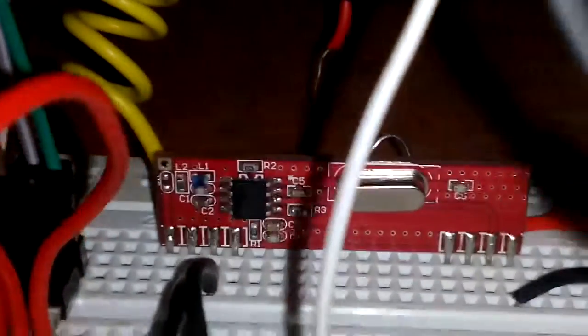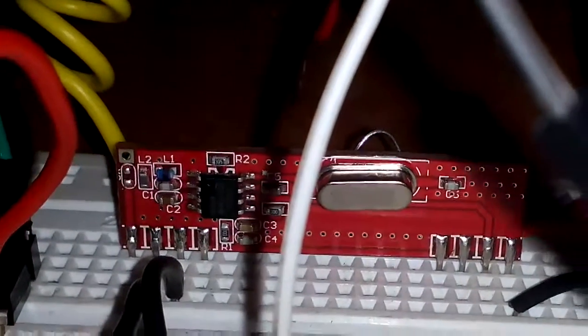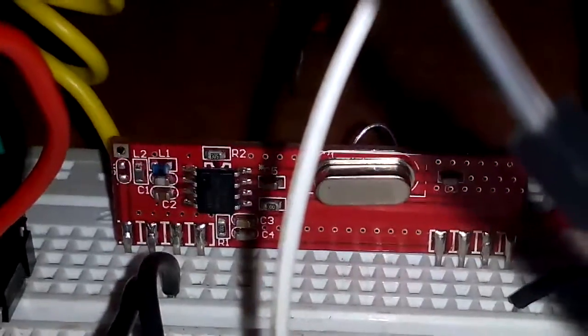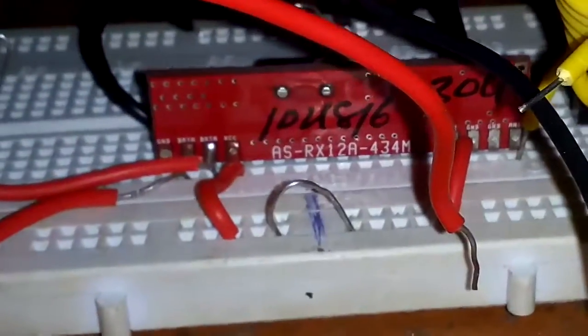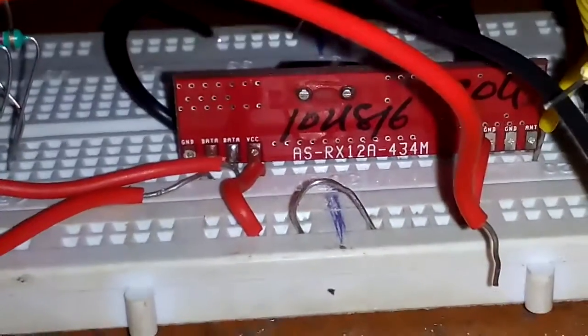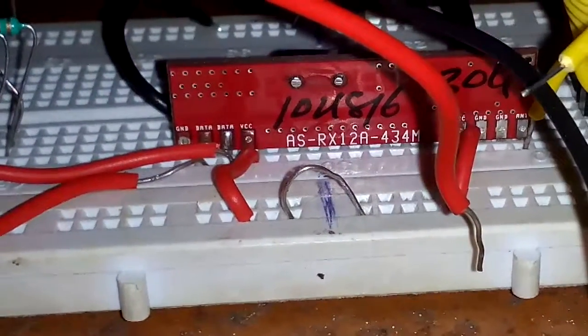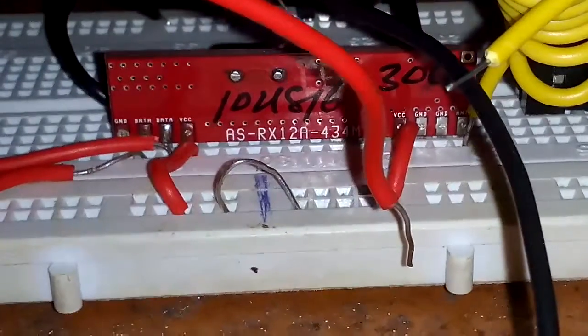As you can see, the receiver has many pins, but just like the transmitter side, behind this receiver there are notes on what you have to ground, where to give the supply, and where you get the data from.